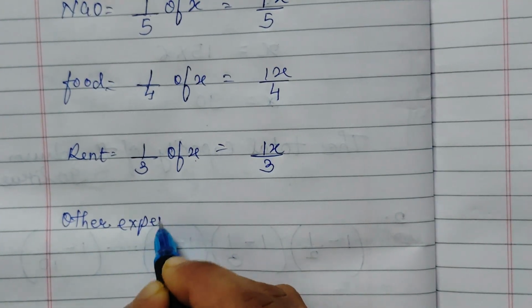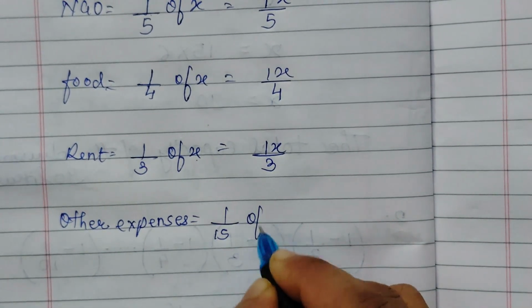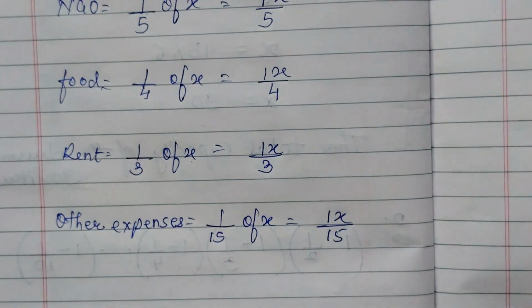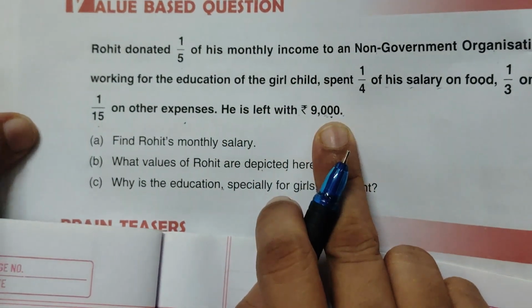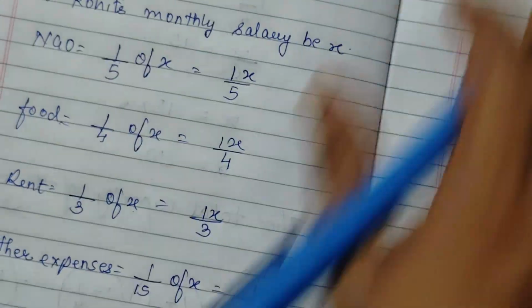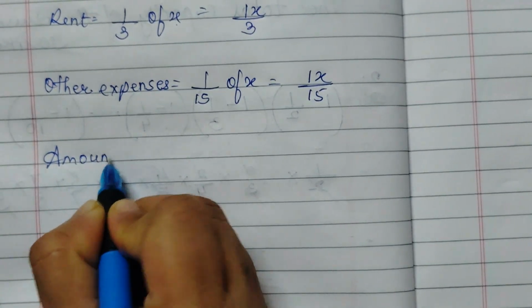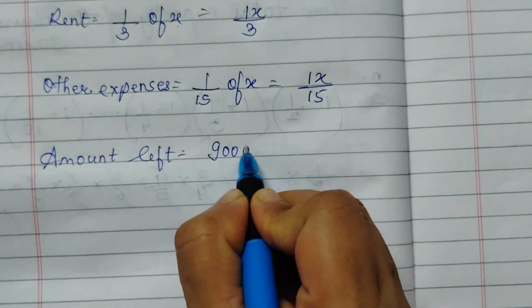Other expenses is equal to 1 upon 15th of his salary, so 1x upon 15. And how much is left with him? 9,000. So amount left is equal to 9,000.